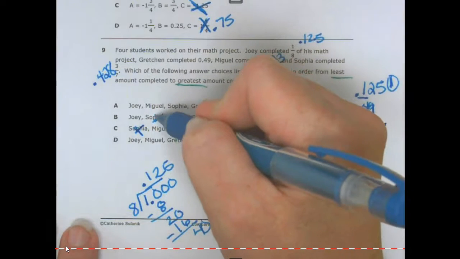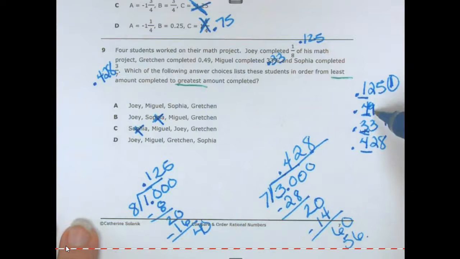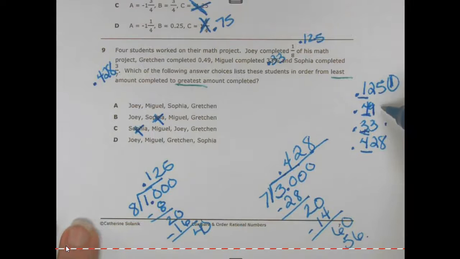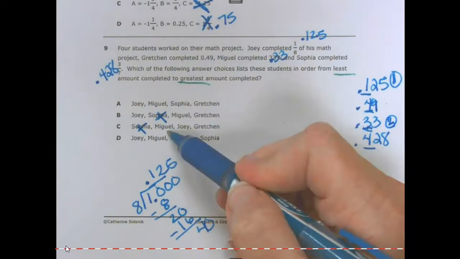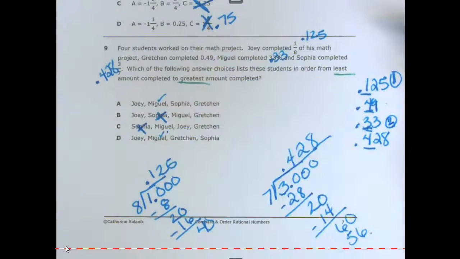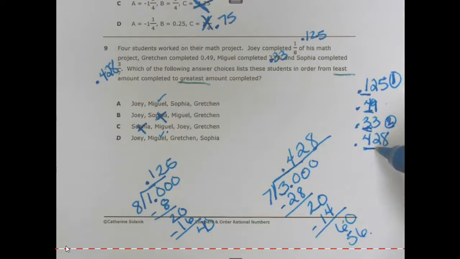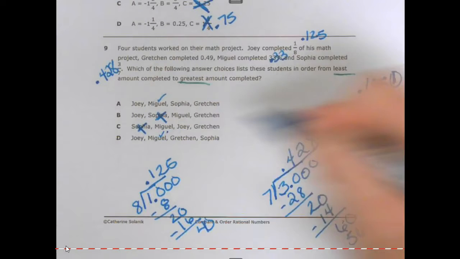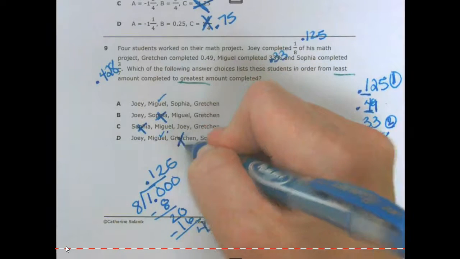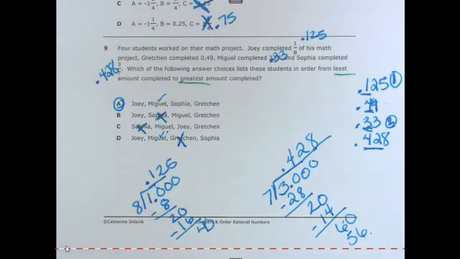So Sophia is not next. So the second least was 33, which is Miguel. They all have Miguel. The third one is 4, 2. 4, 2 is Sophia. So it should be A.